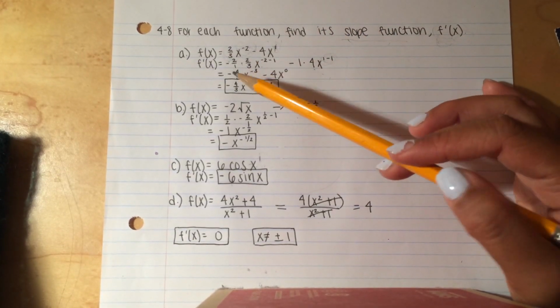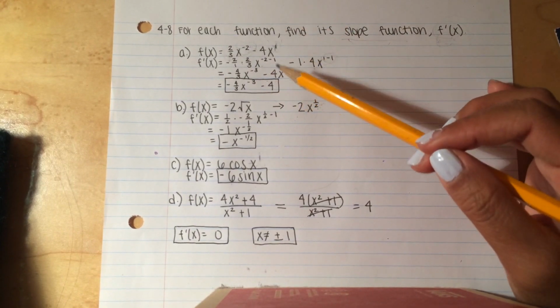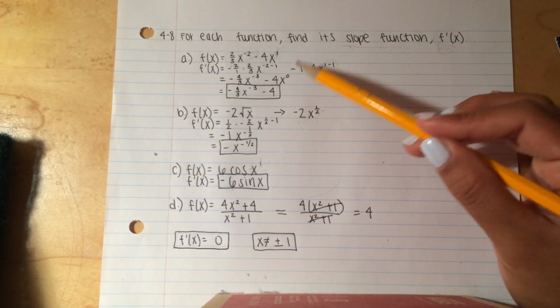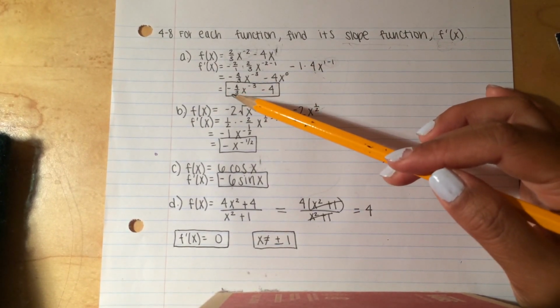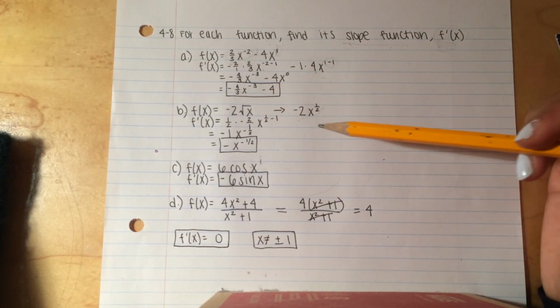So that becomes negative 4/3 x to the negative third power minus 4x to the 0 power, and so the x just goes away since it's to the 0 power. And then the answer becomes negative 4/3 x to the negative third minus 4.